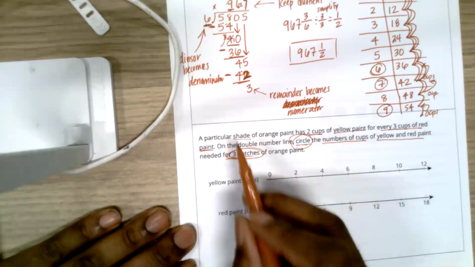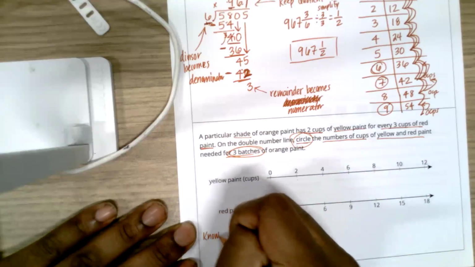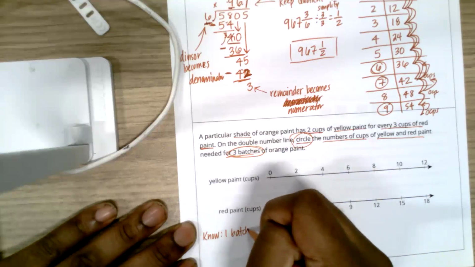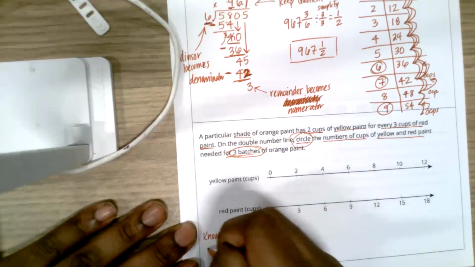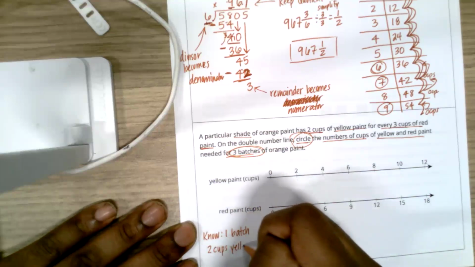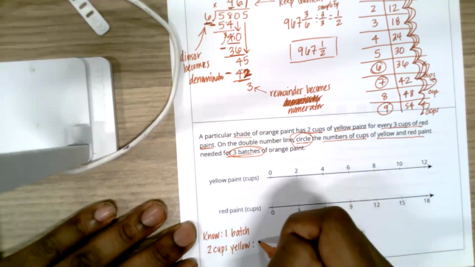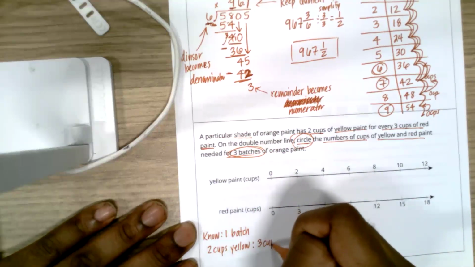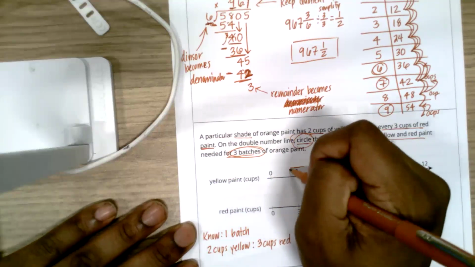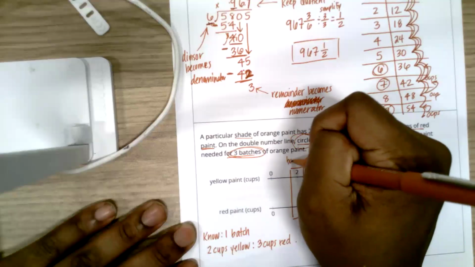So I circled a lot of information, but what I know is one batch is equivalent to 2 cups yellow for every 3 cups red, which is here, batch 1.